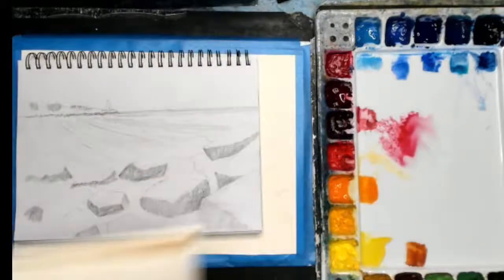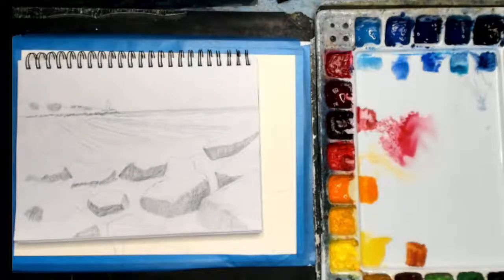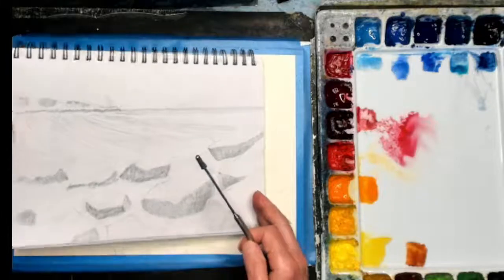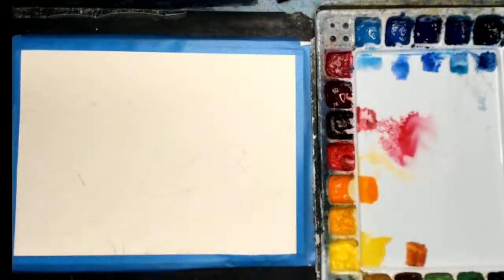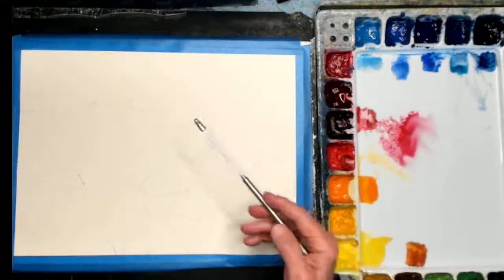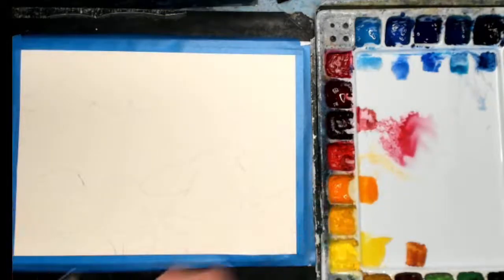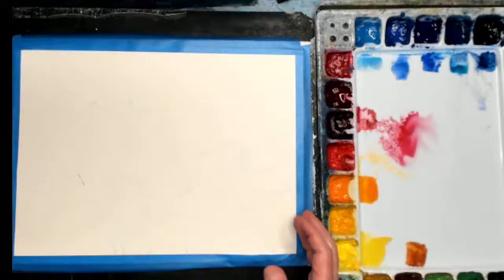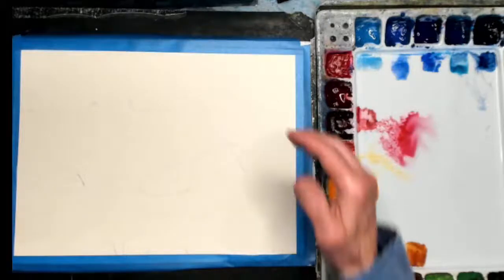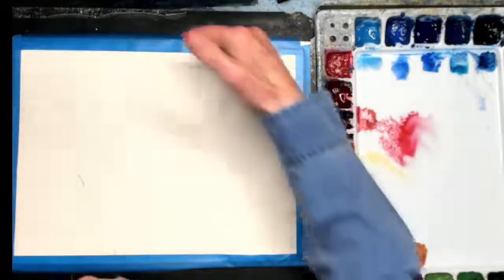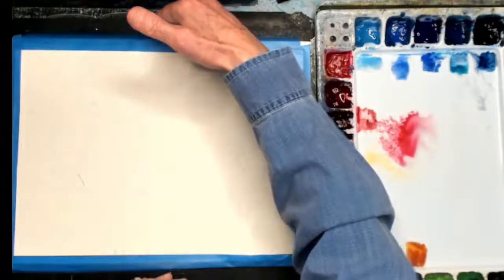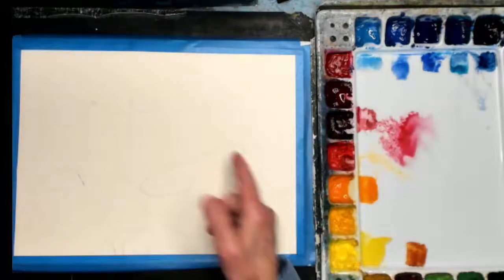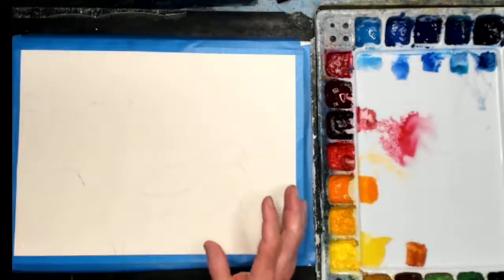Let me set this aside. And here's my sketch. I'll go ahead and transfer this to a watercolor paper. This is my standard Gemini watercolor paper, 140-pound, natural, 100% cotton, natural fiber. And it's 15 inches long by 11 inches wide. And I did the sketch here on the watercolor paper.